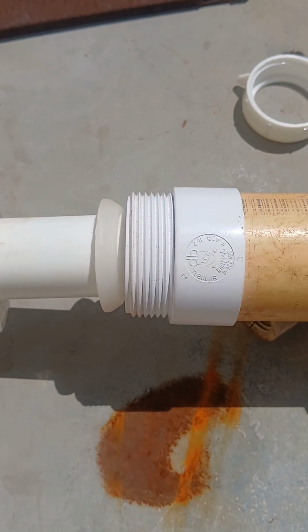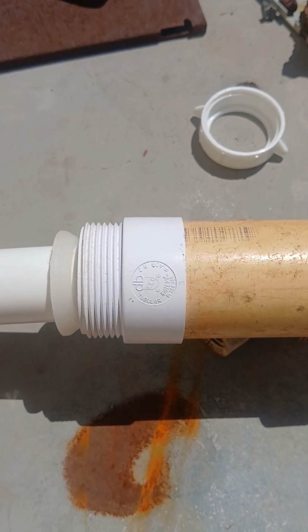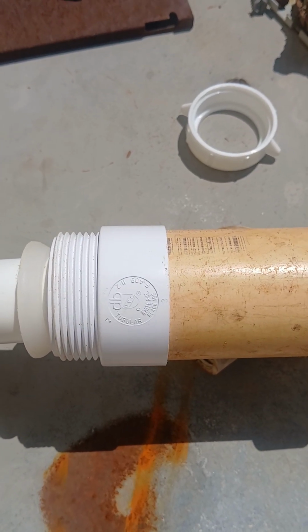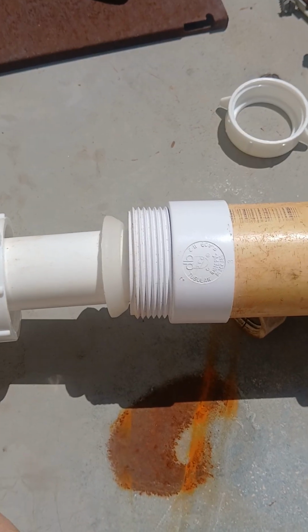So this is the solution to the conundrum when you're plumbing a bathroom sink, and it's been roughed in with 1.5 inch and then you're putting 1.25 inch in, then this is the solution to get from 1.25 inch to 1.5 inch.